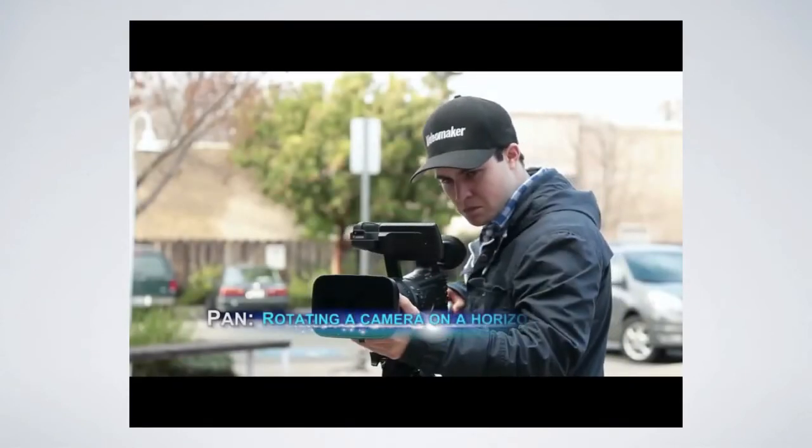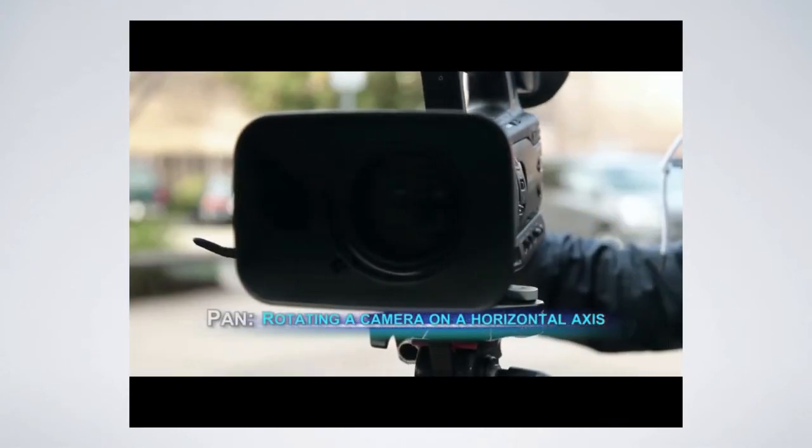We're going to talk about camera motion a little bit now. We're going to start getting into moving the camera. So some of the basics of moving the camera, for example, in this case, panning the camera, which is rotating the camera on your axis.